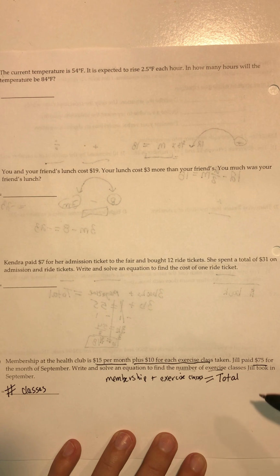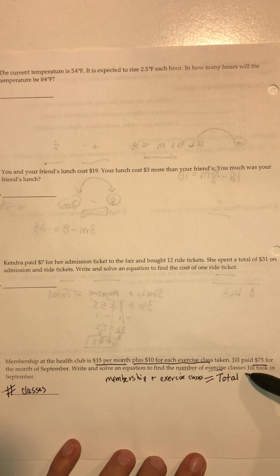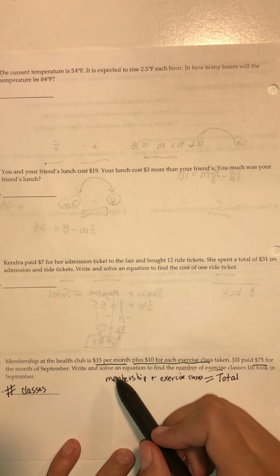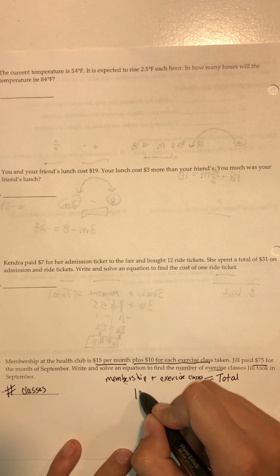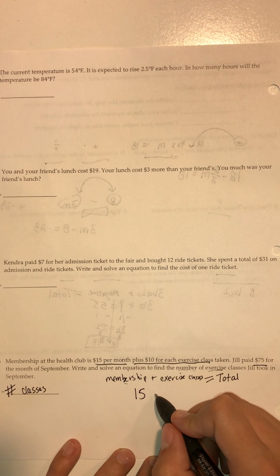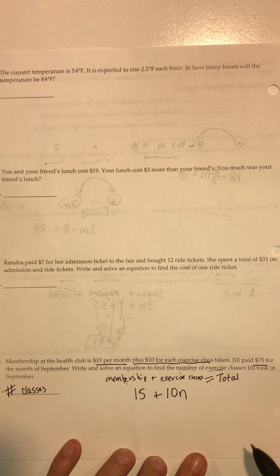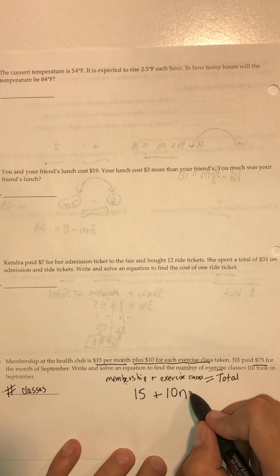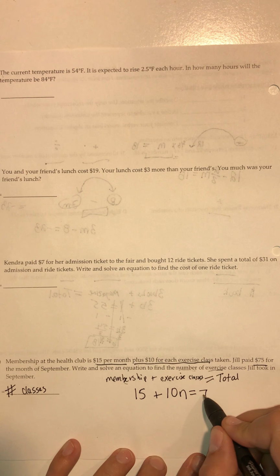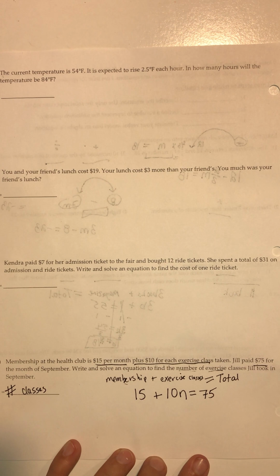Once I've defined my variable and I wrote out my equation in words, I can then take that equation and put it into algebra. So I know that she paid $15 for her membership, and I know that she also pays $10 per exercise class. Her total amount of money she spent in September was $75.